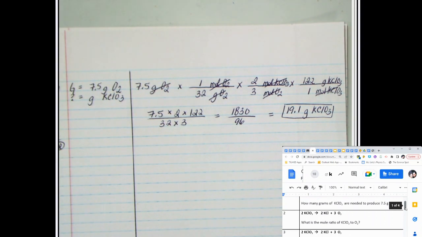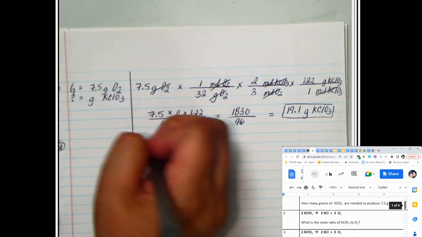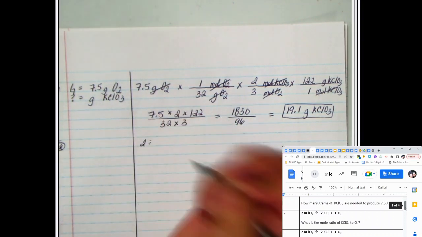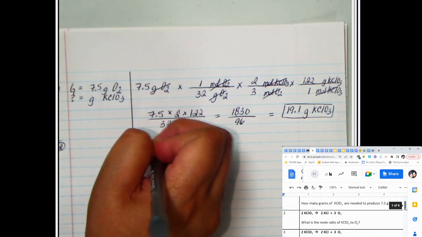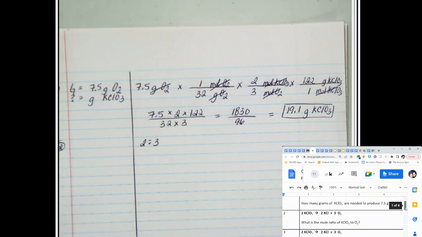So mole ratio, again, remember, was the numbers that were in front. So what do we have for KClO3? What's the number in front? 2. And then what is the number in front of your O2? So it is a 2 to 3 ratio. It is that simple. You can write 2:3.